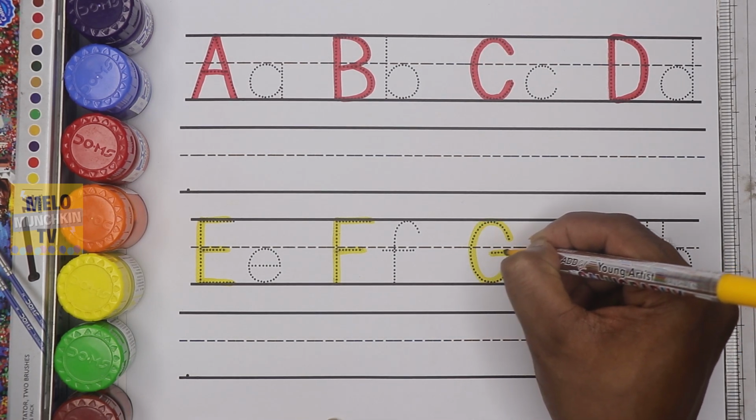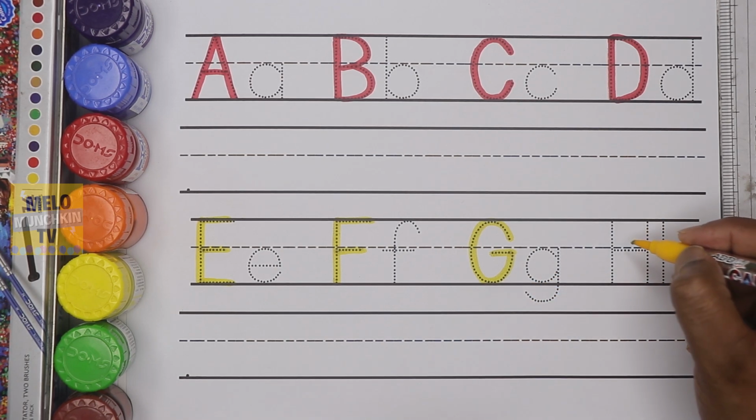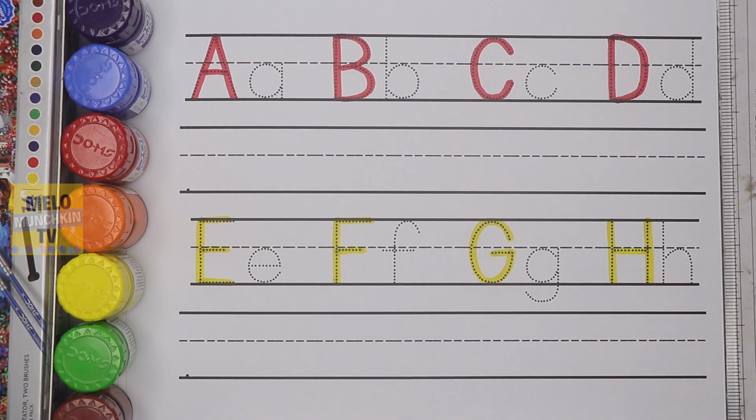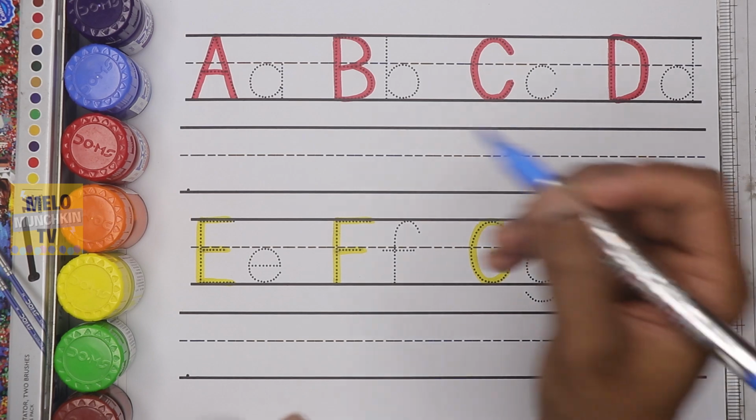G for gate. Capital letter H. H for horse. Now I'll take blue color and write the small letters.